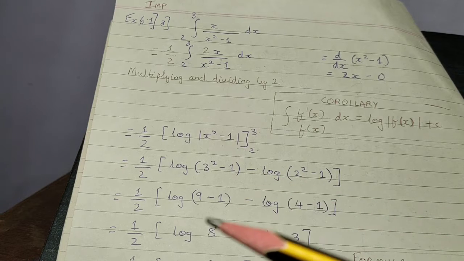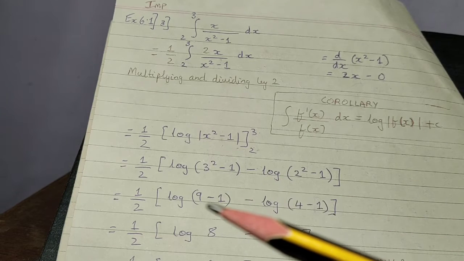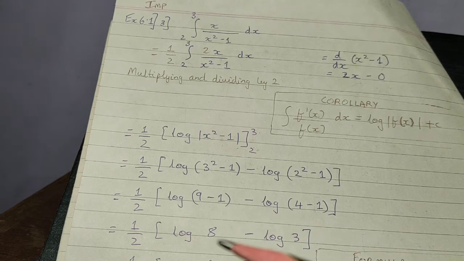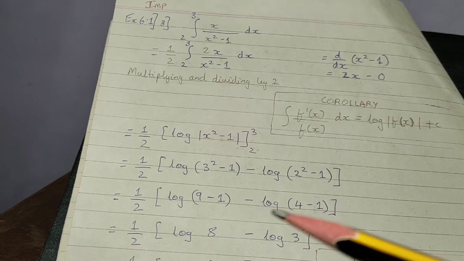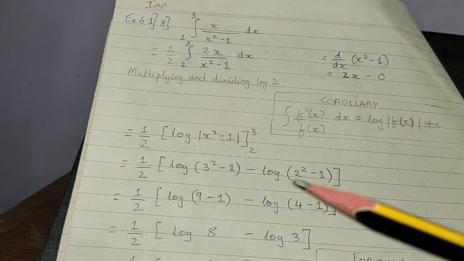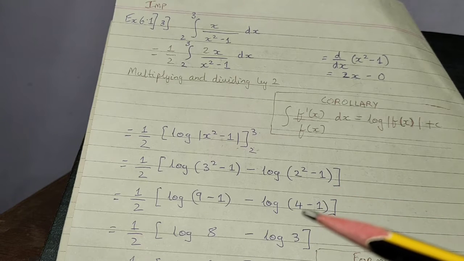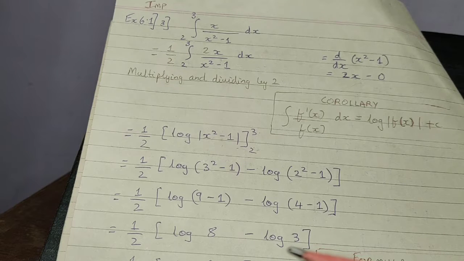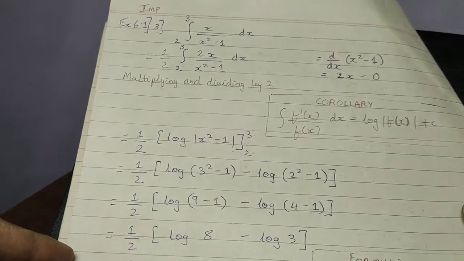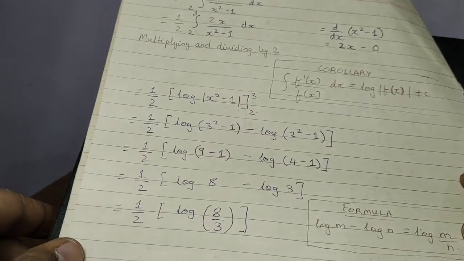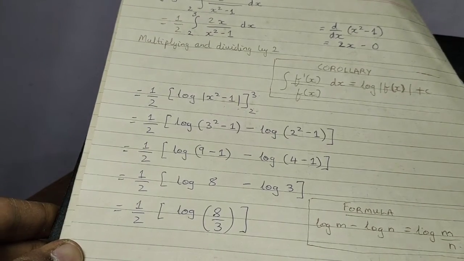So 3 square would be 9, and 9 minus 1 would be 8, minus log of 2 square minus 1. 2 square would be 4 minus 1, you will be getting log 3. Here you will be getting log 8. Half is outside the square bracket and you will be getting log 8 minus log 3.